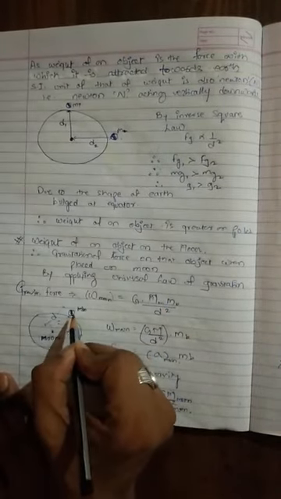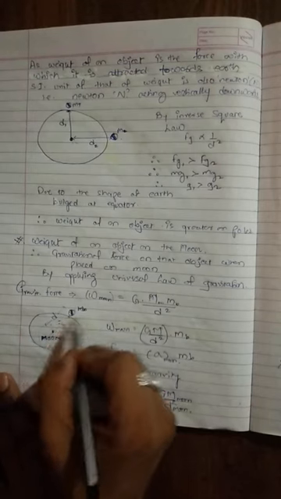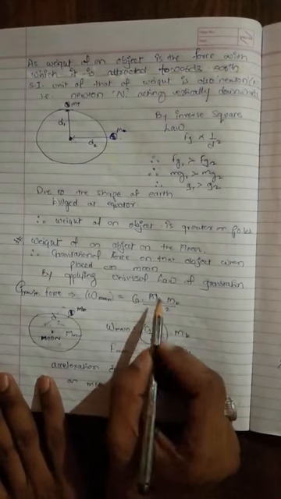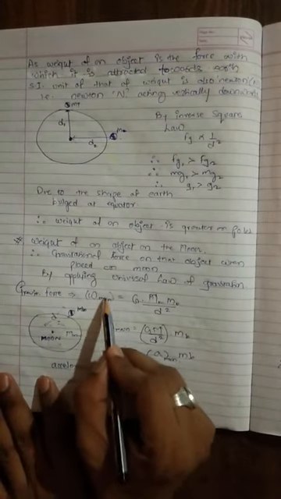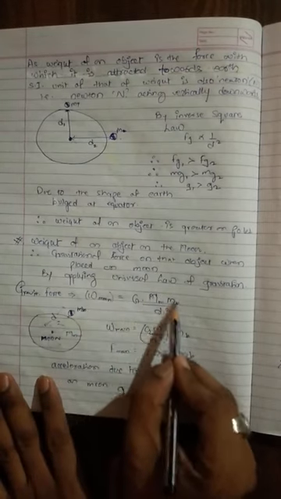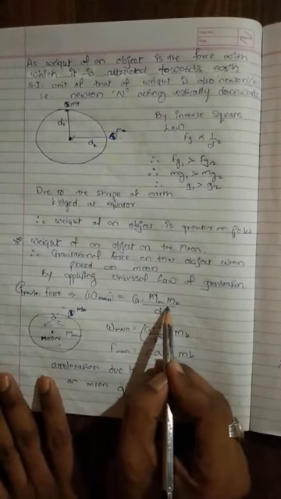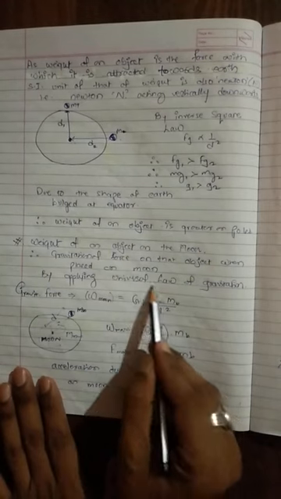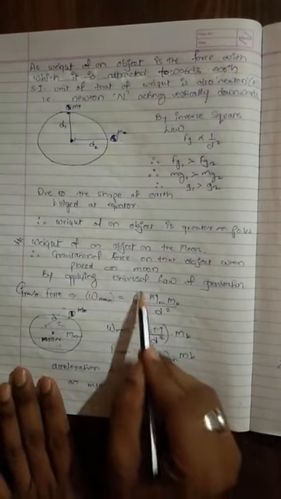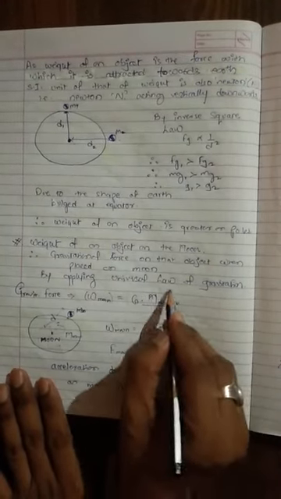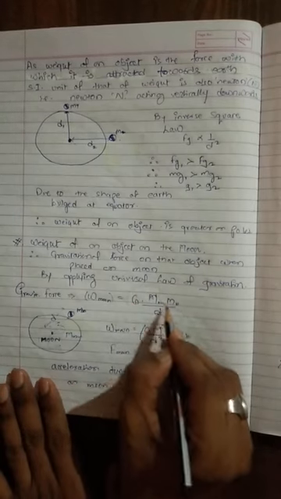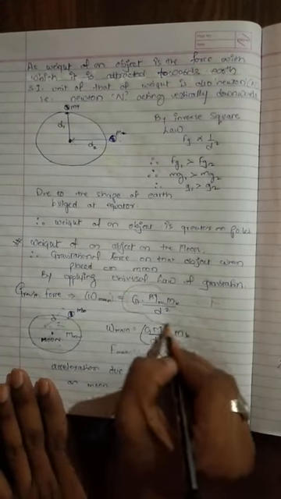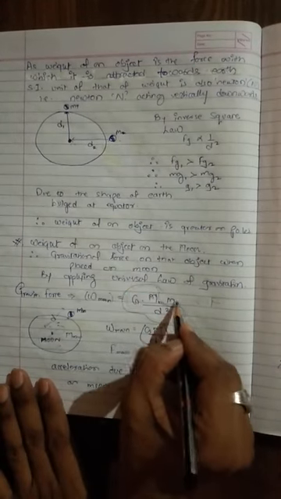So if this is the moon, then what is the force on this body? The force is given by Newton's law of gravitation, that is, the weight on the moon is equal to G M upon d squared. Now this d is the distance between the two objects. Now what is this value? This entire value, multiplied by the mass of that body, is giving you force.